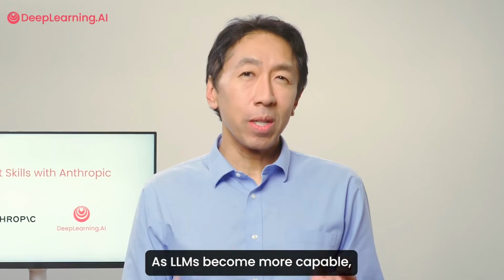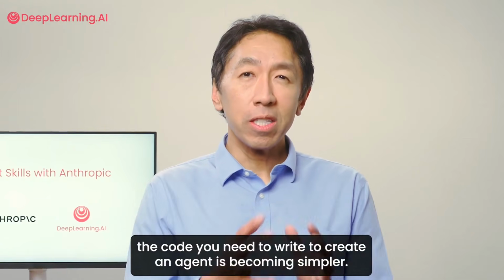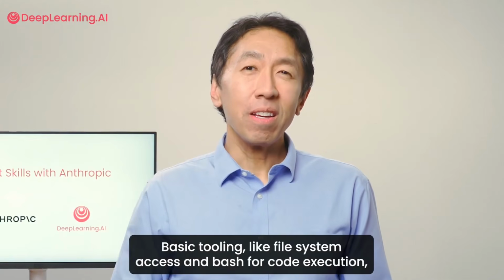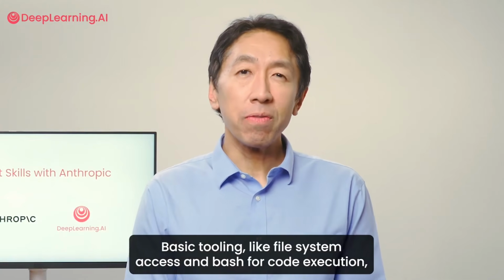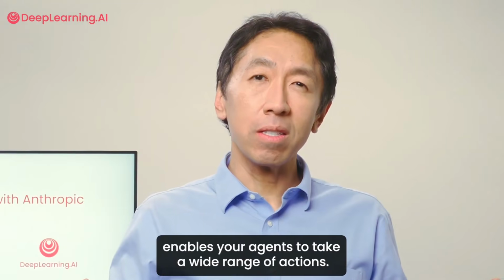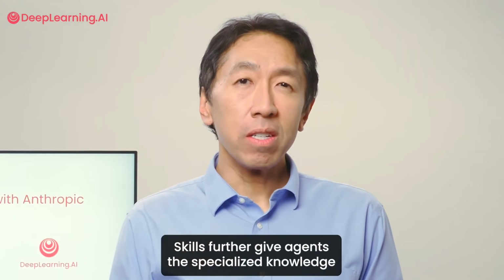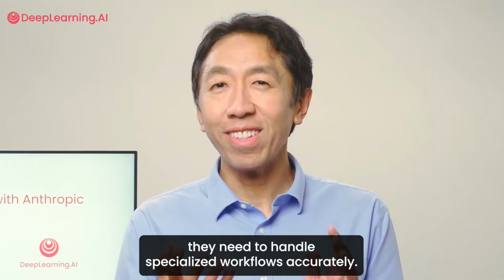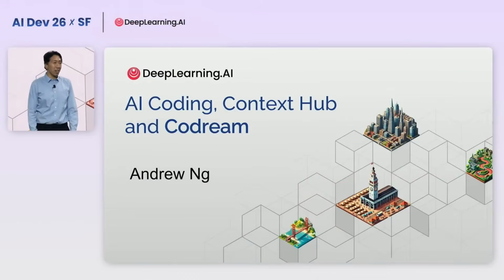As LLMs become more capable, the code you need to write to create an agent is becoming simpler. Basic tooling like file system access and bash for code execution enables your agents to take a wide range of actions. Skills further give agents the specialized knowledge they need to handle specialized workflows accurately. I hope to see all of you here.